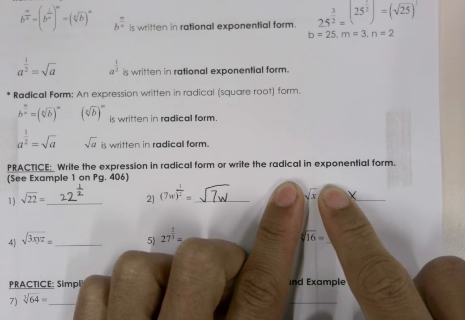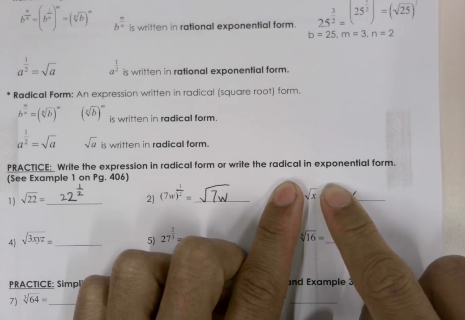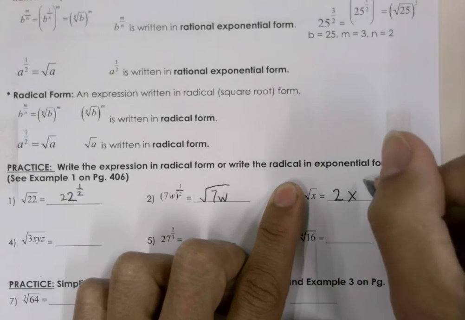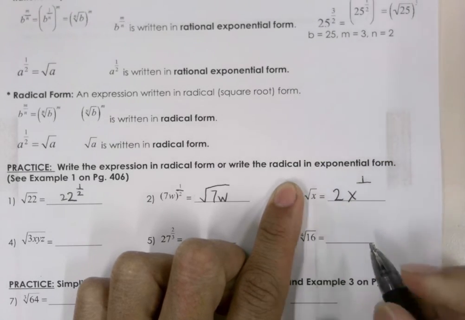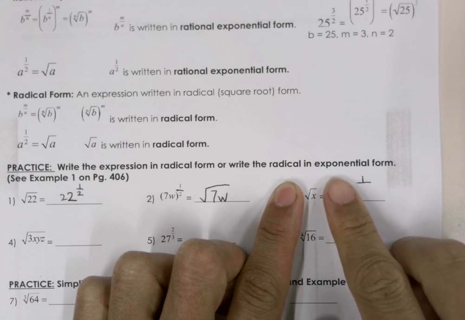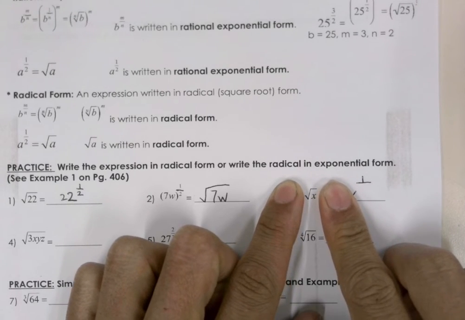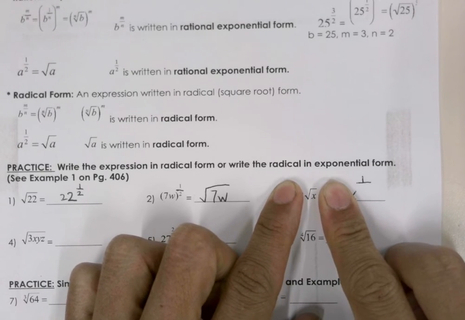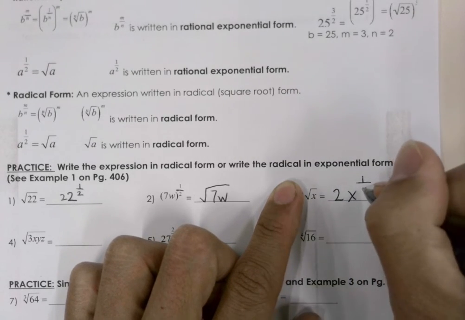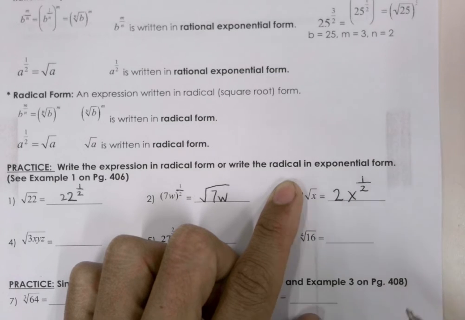What is that raised to? That's raised to the power of 1. So that's going to go in my numerator, 1. And then what goes in the denominator is the root index of that square root. And since there is no root index, our denominator is going to be 2.